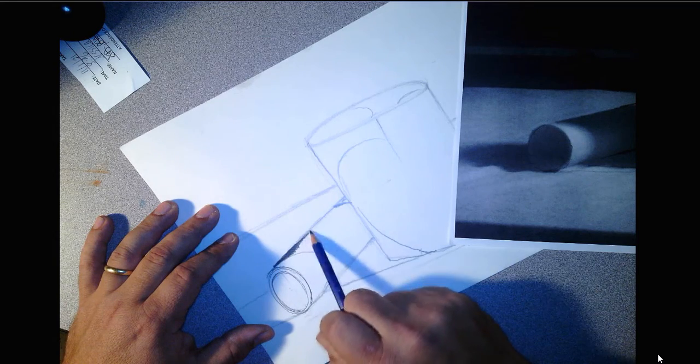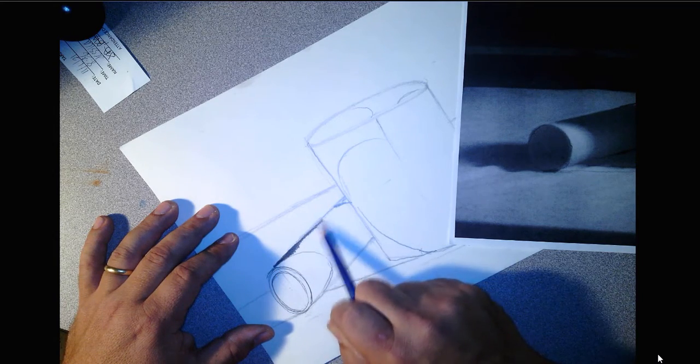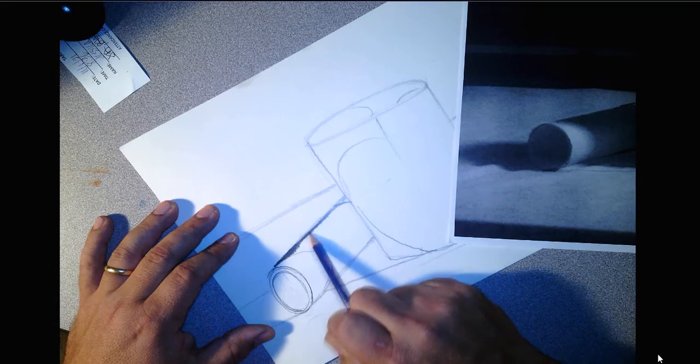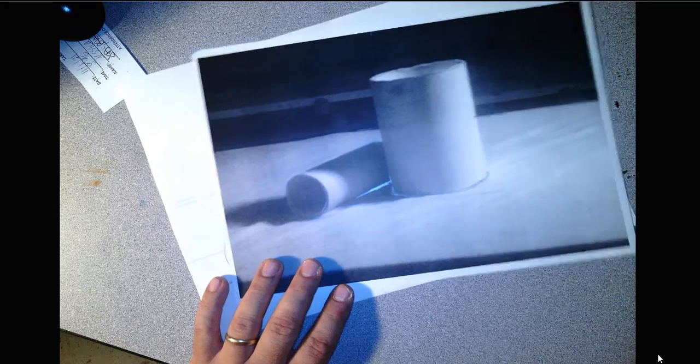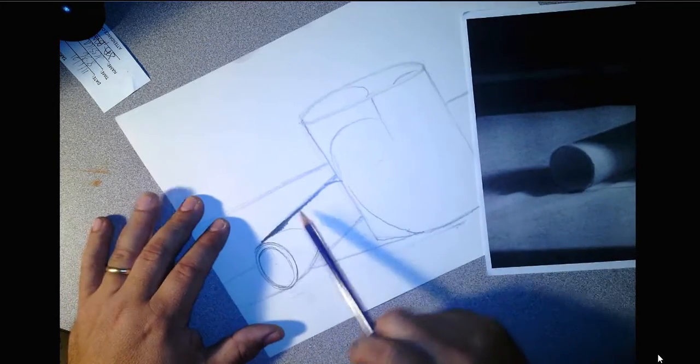One of the things that I'm grading you on this project is absolutely your use of a full range of values. That means any place on your still life that you're looking at that has that black area, you want to go in and shade it in super black.